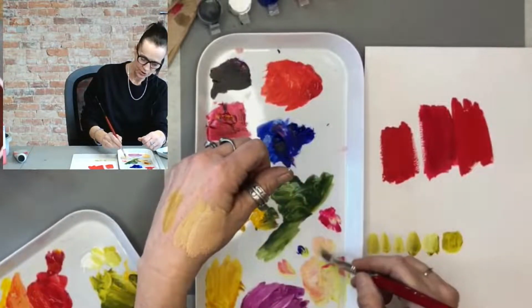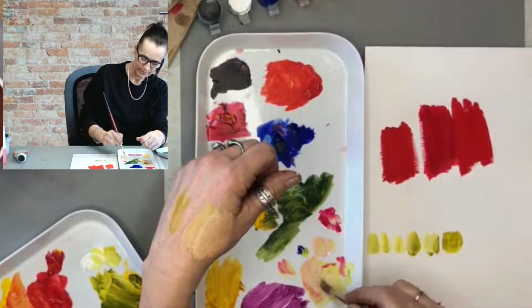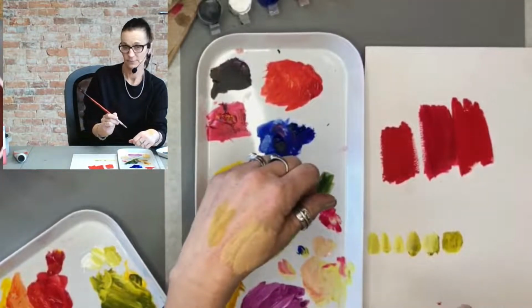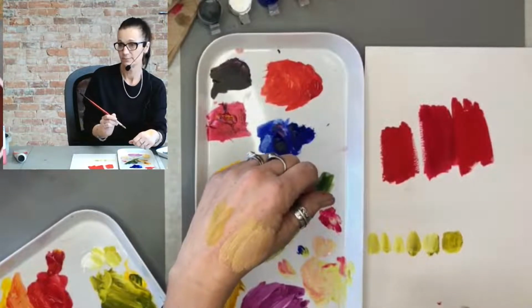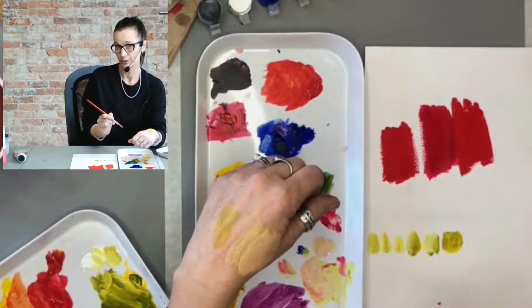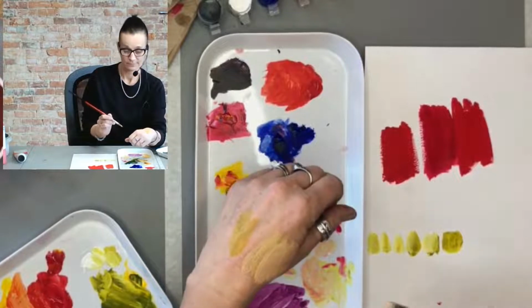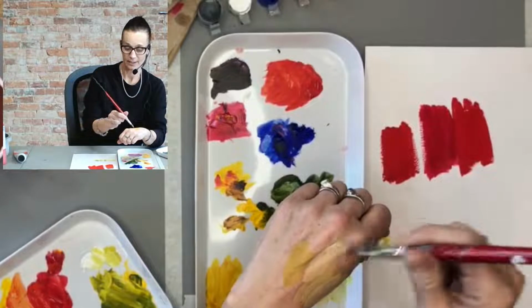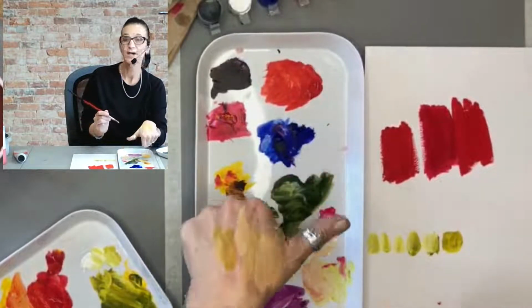And then when you want to shade it down, again, don't add black. Don't add black. Add a little red and a little blue. Right, Steph? No black. Red, little blue. No black. No black. Little red, a little blue. There you go. Skin tone.